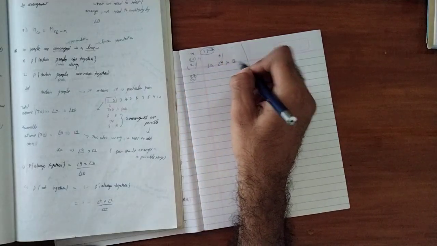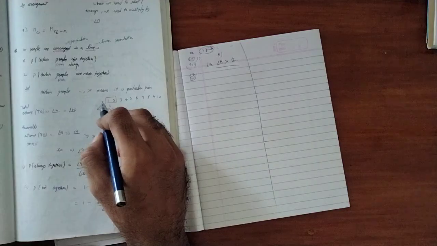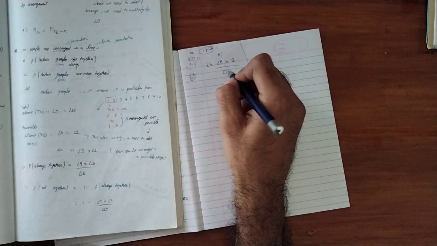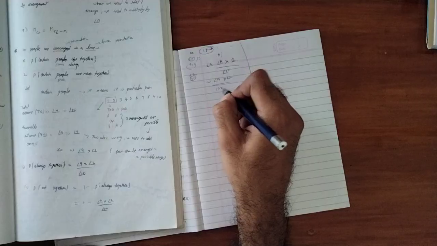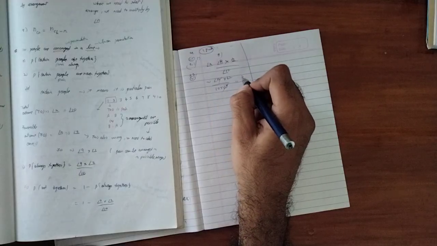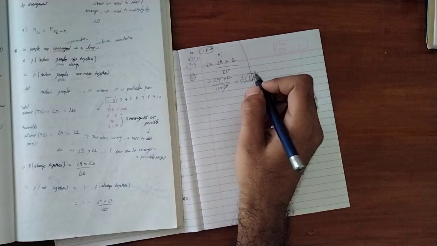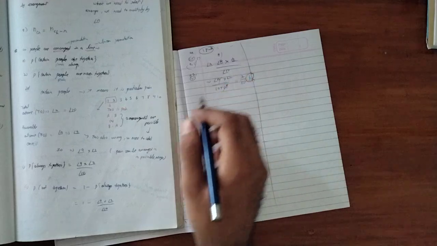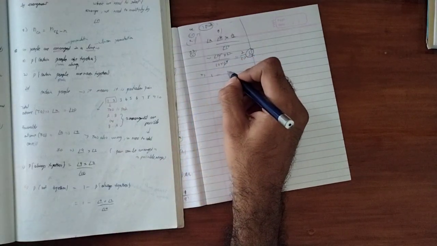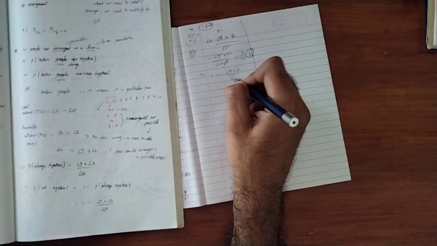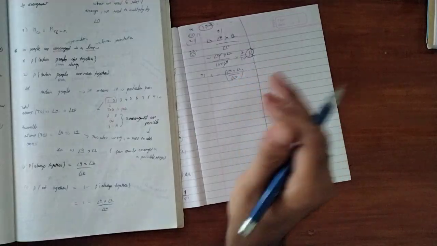So 2. So the total number of outcomes is mode of 10. So mode of 9 into mode of 2, divided by mode of 10. So 2 divided by 10, so 1 by 5 is the answer. Okay, this is always together. So always not together means 1 minus mode of 9 into mode of 2 divided by mode of 10. Okay, this is it.